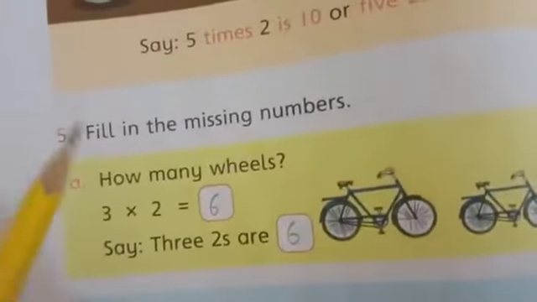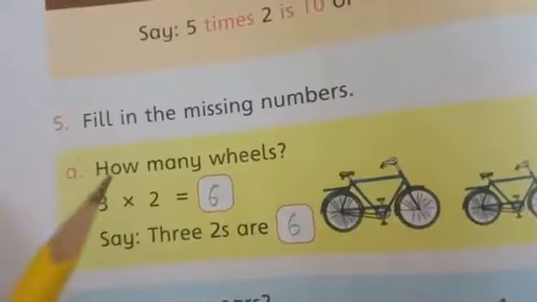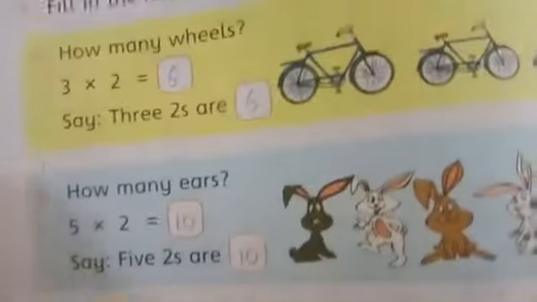Question number 5 is fill in the missing numbers. How many wheels? Okay. There are 3 bicycles. Each have 2 wheels. 3 twos are 1, 2, 3, 4, 5, 6. 3 twos are 6. Okay.